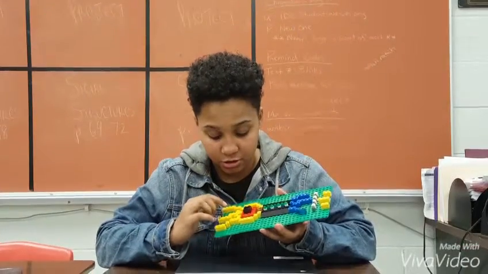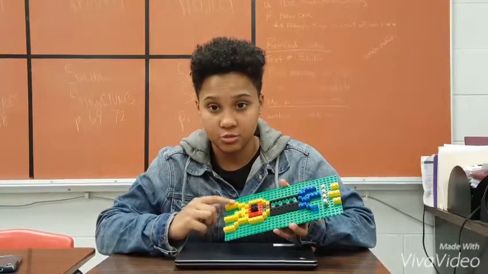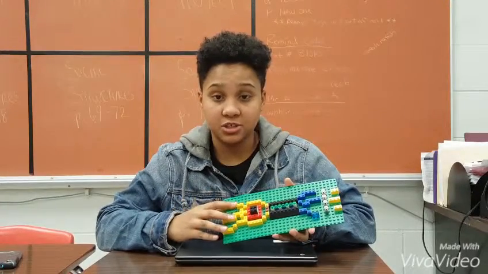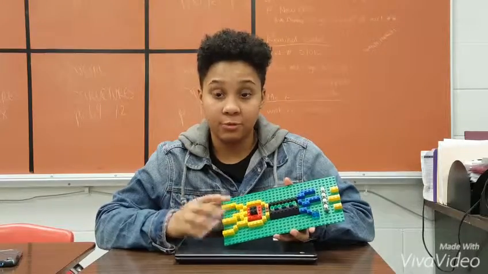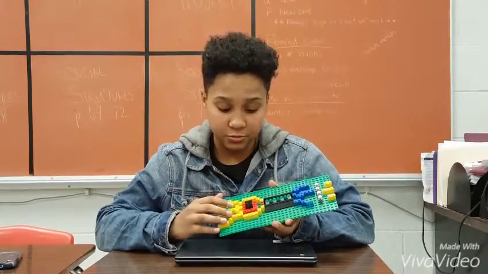Talk about the neuron. These yellow pieces right here are the dendrites, which are like tree extensions which pick up the messages and the electronic signals from other neurons. And we'll talk about how they get those later.